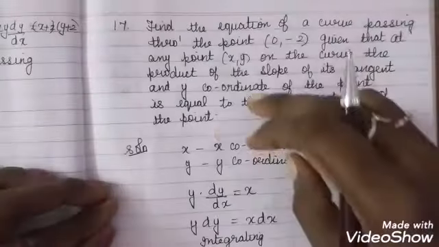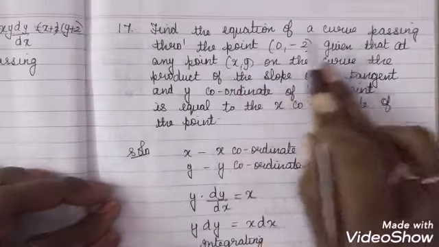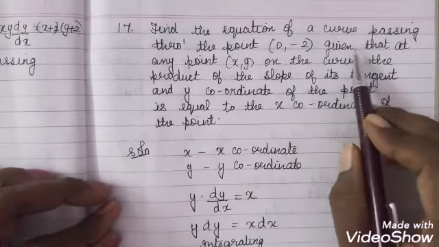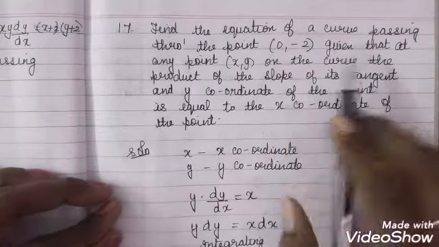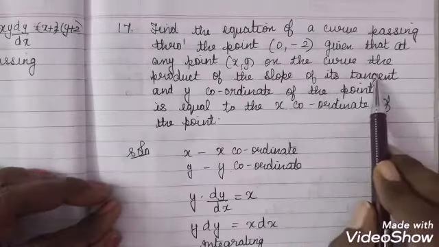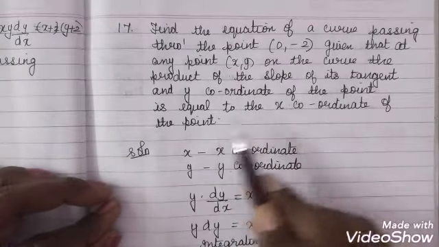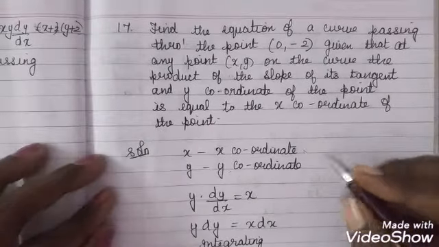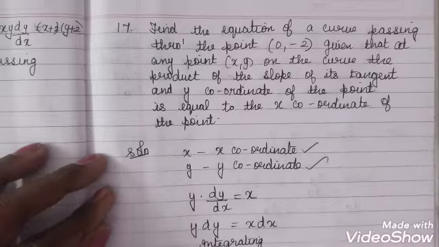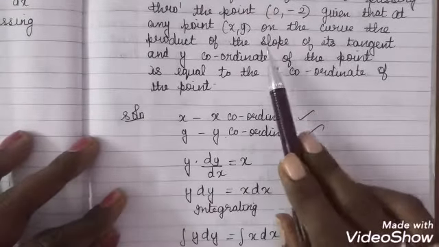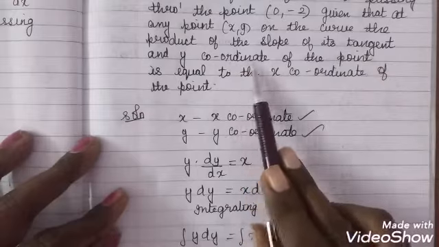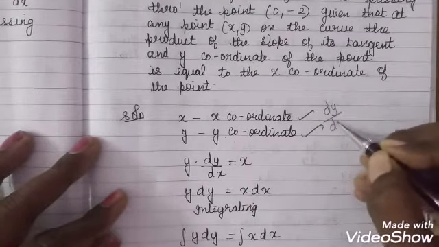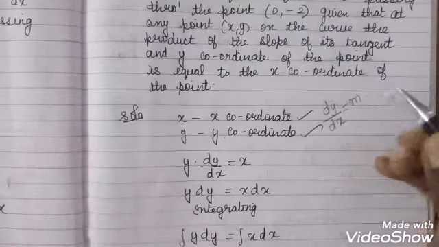Got it? The 17th question here: find the equation of a curve passing through the point (0, -2), given that at any point (x, y) on the curve, the product of the slope of its tangent and the y coordinate of the point is equal to the x coordinate of the point. So here I'll take x as the x coordinate and y as the y coordinate. So what is given here? Product of the slope of the tangent and the y coordinate. You know what the slope is; generally under equation of tangents, that itself you have studied. Your slope is nothing but dy/dx.